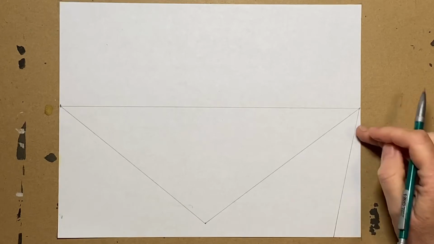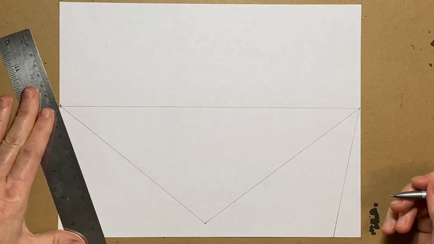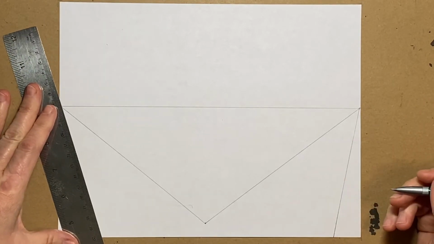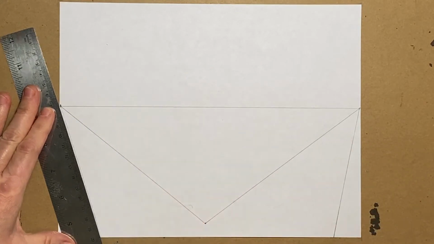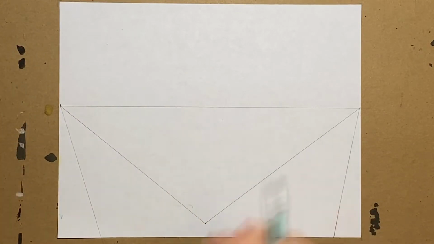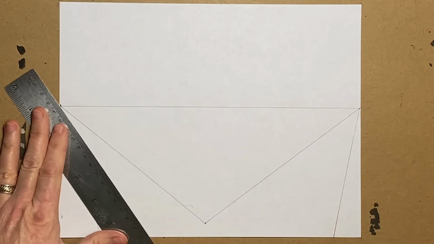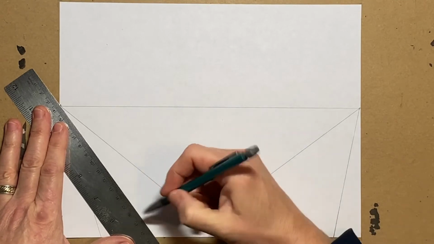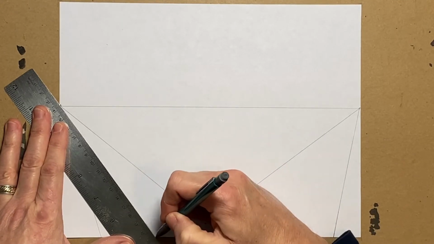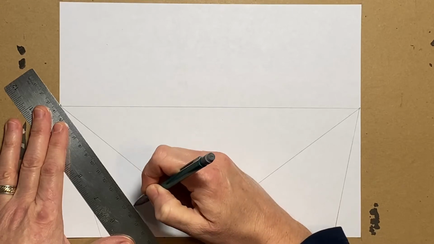Here I could put a sidewalk, and I'm going to do the same thing over here. You don't have to, it just depends on what angle you want your road to go at. Now remember that when things go back in perspective, they get smaller and smaller and closer together.